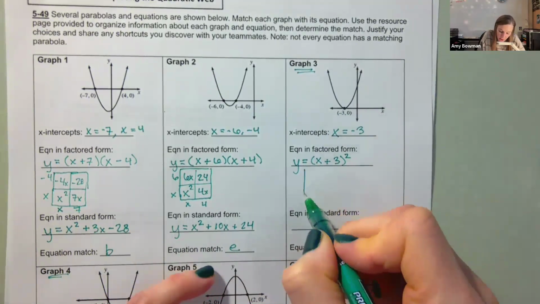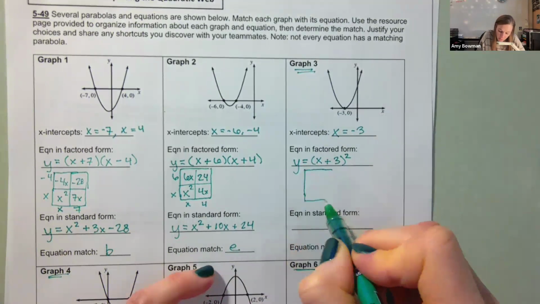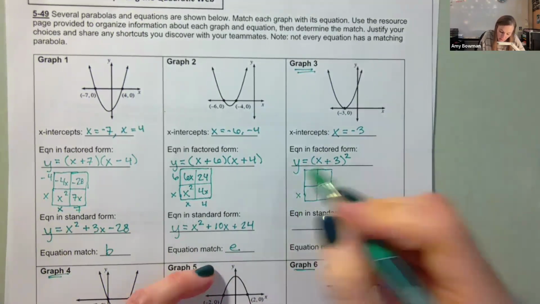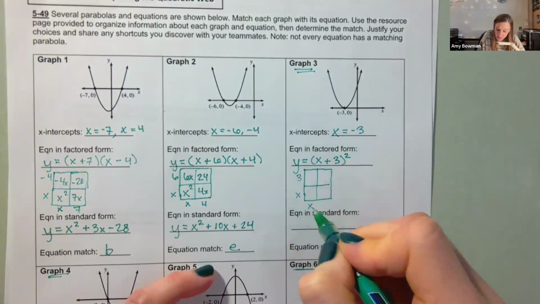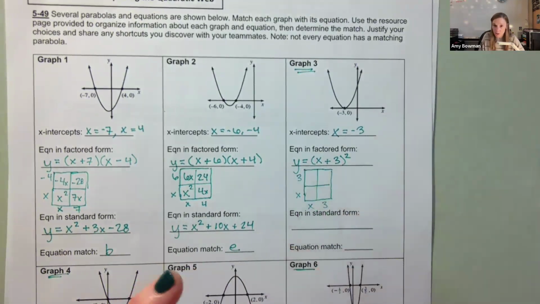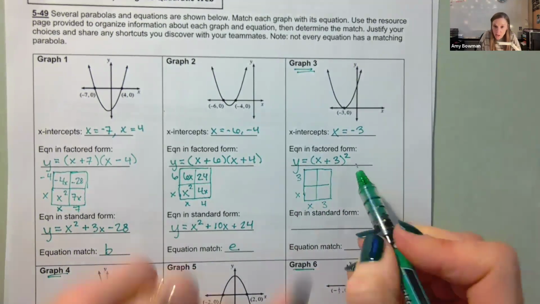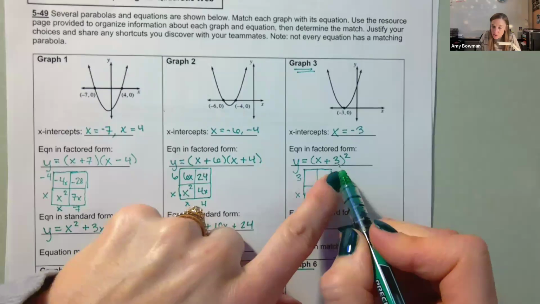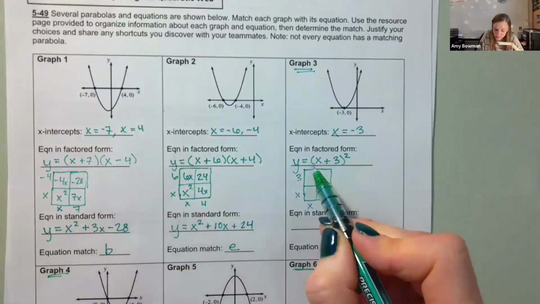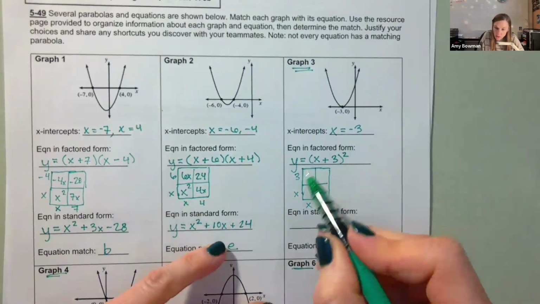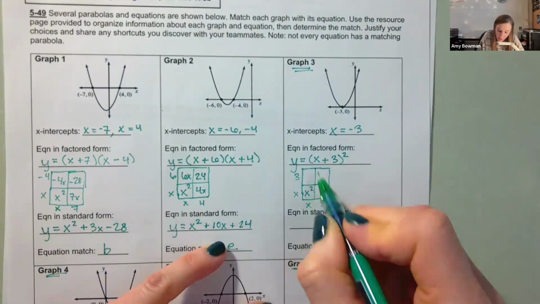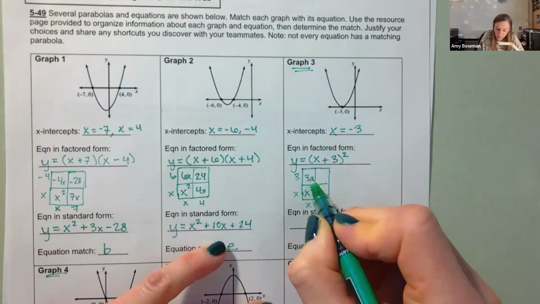So to get that equation in standard form, we'll multiply x plus 3 times itself. So x plus 3 times x plus 3. I want to highlight something really important here. x plus 3 squared is not x squared plus 9. So you can't just square the x and square the 3. You do need to go through the steps of using the area model because you're missing a term if all you do is square the x and square the 3.